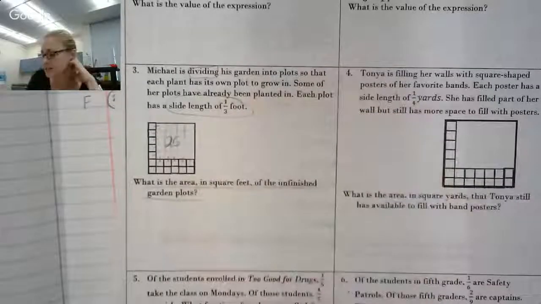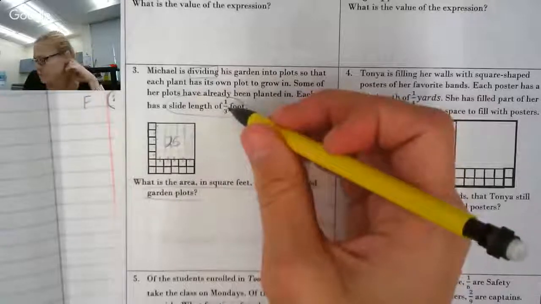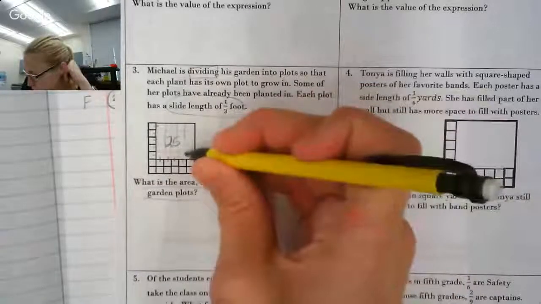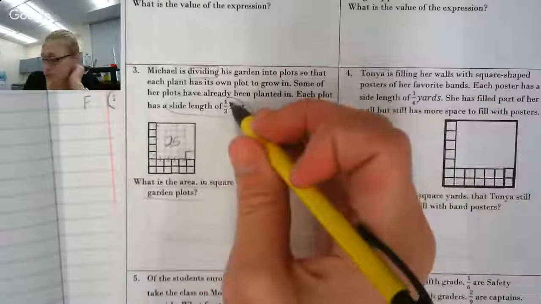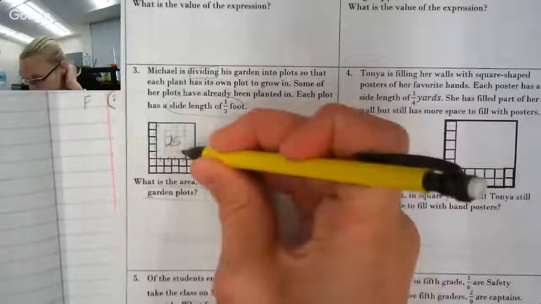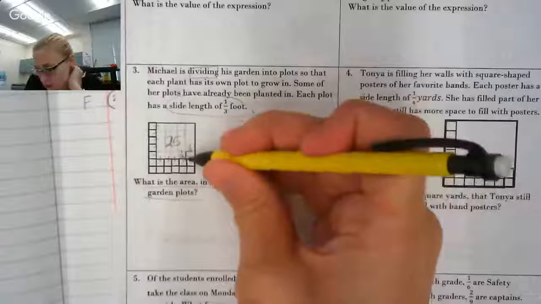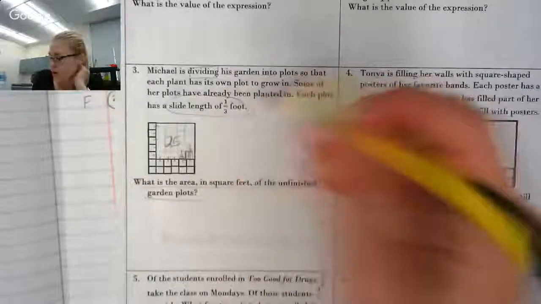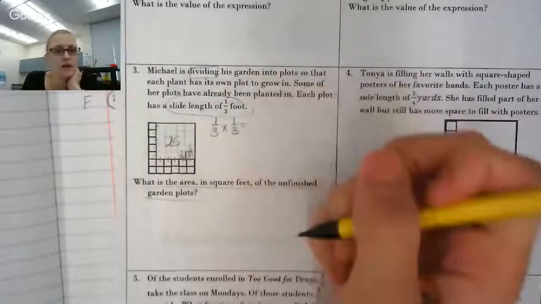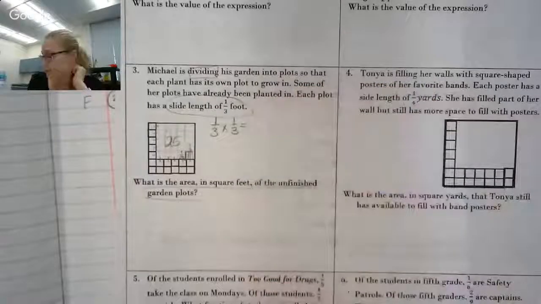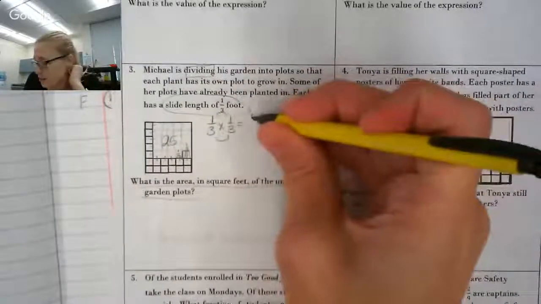However, I have not yet answered the question because I know that each side length of the plots is only 1/3. So if I wanted to find the area of one plot, I could multiply 1/3 as my length times 1/3 as my width. And that would tell me the area of just one of these. So 1/3 times 1/3 equals, and then you just multiply your numerator times your numerator and your denominator times your denominator. So I would end up with 1/9.